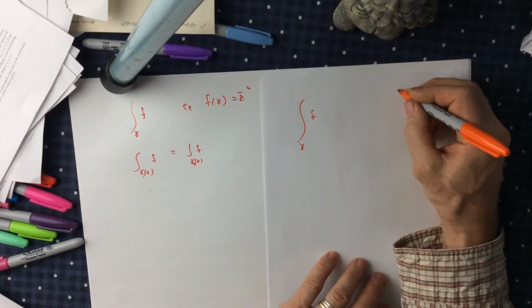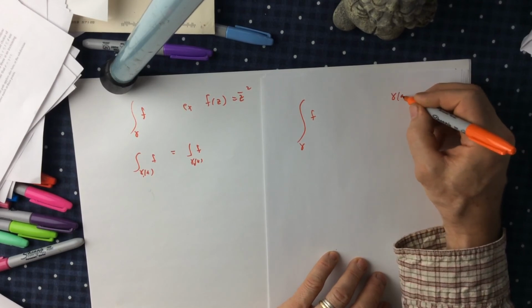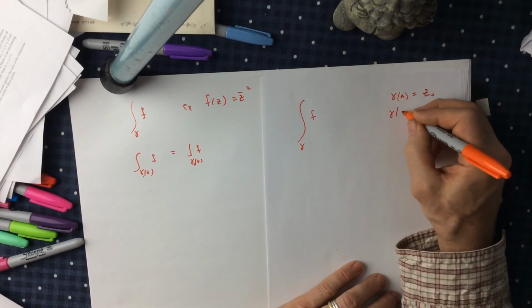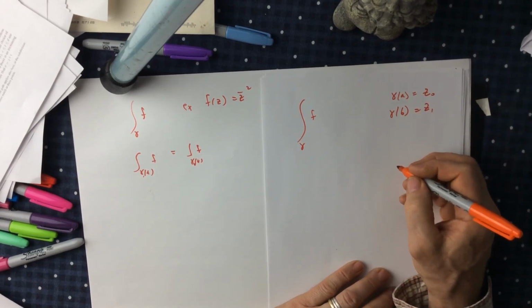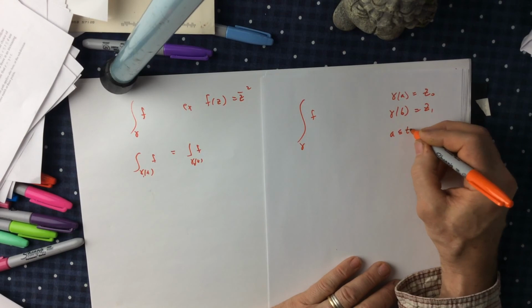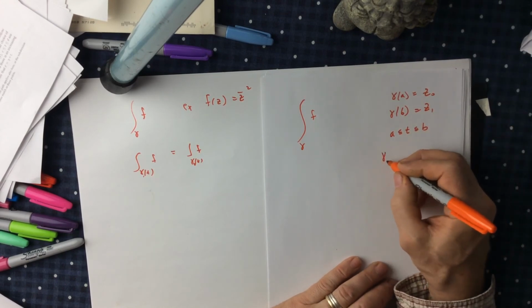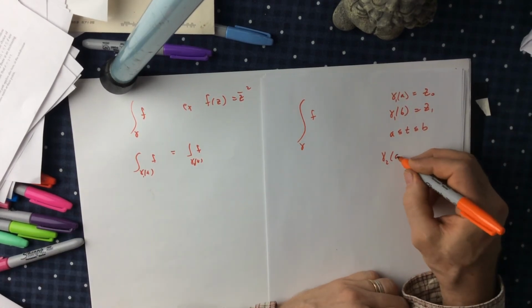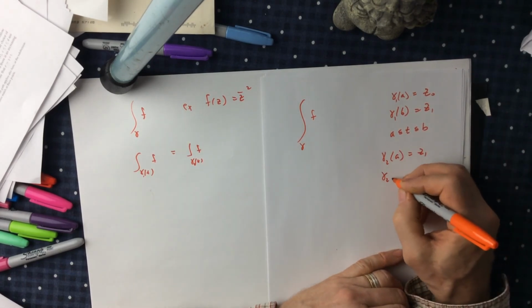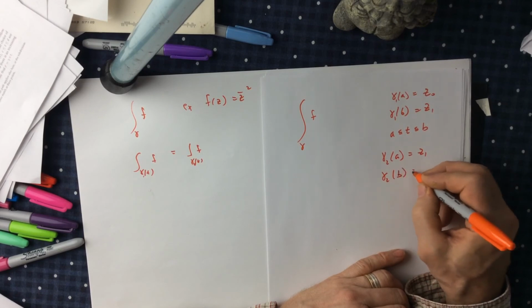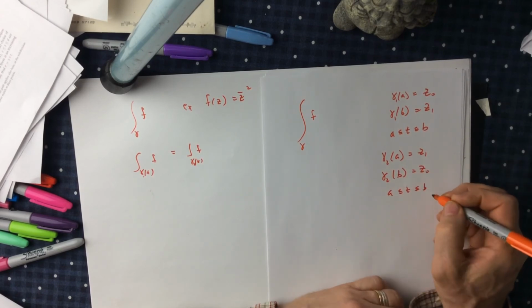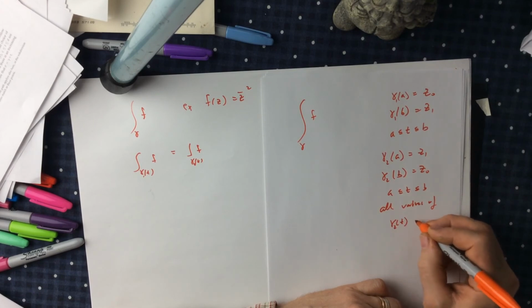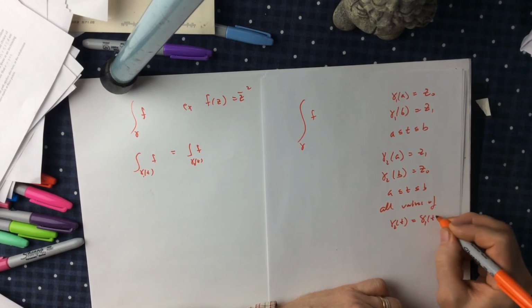So first off, let's have the notation that if gamma of some a is equal to z naught, and gamma of some b is equal to z1, and a is less than or equal to t, less than or equal to b, but gamma 2 of a is equal to z1, and gamma 2 of b is equal to z naught, a less than or equal to t less than or equal to b, and all values of gamma 2 of t are equal to some gamma 1 of some t prime.